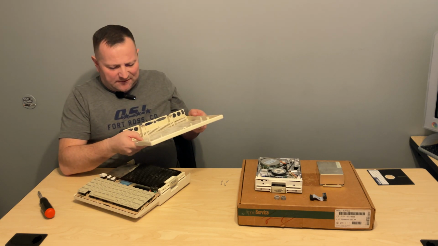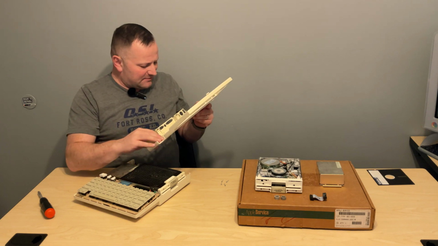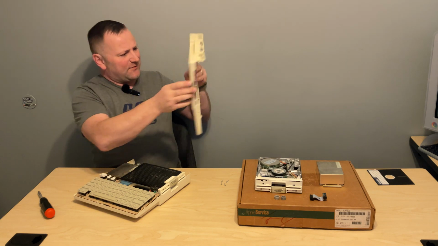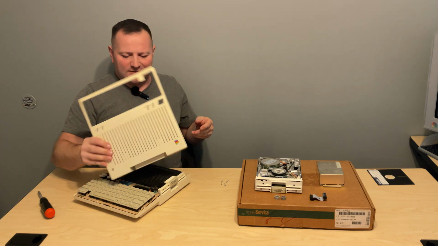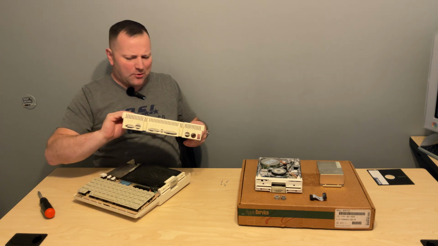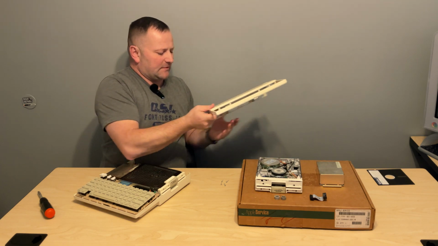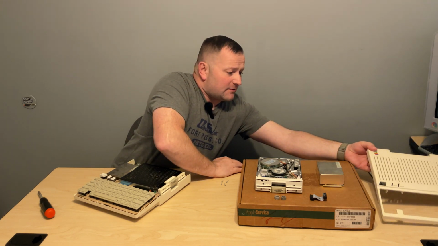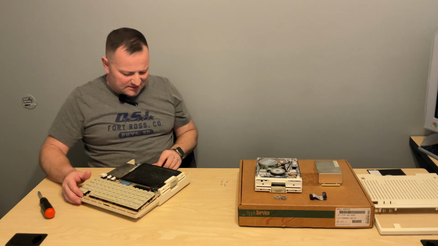So when I cleaned this before, I left this in. I didn't peel it out. So if you look at it in the right light, you can still kind of see the dirt in the grill. I think I did a fairly good job overall cleaning it. Like I said, considering what it started out as, it's a different machine.